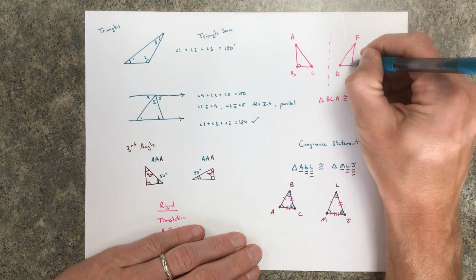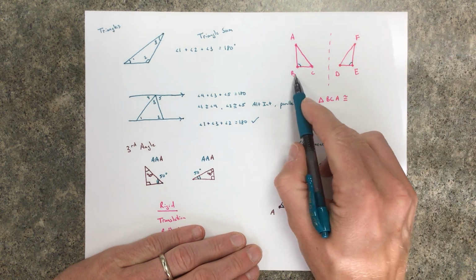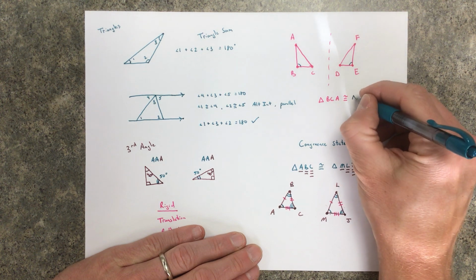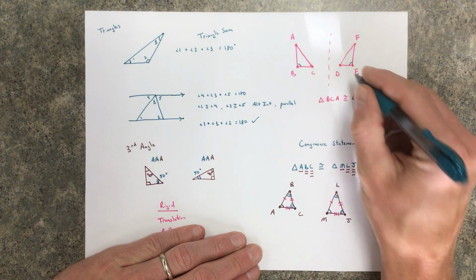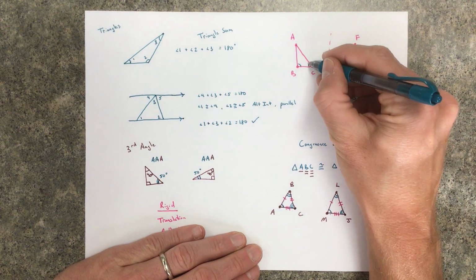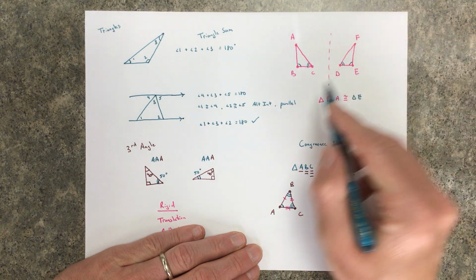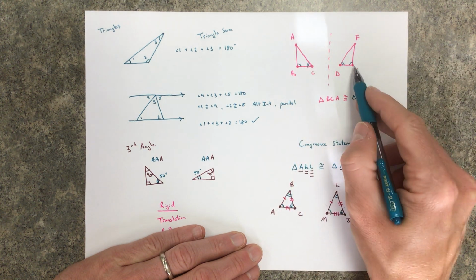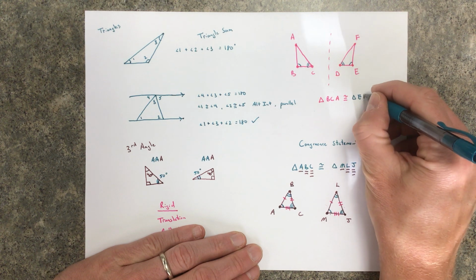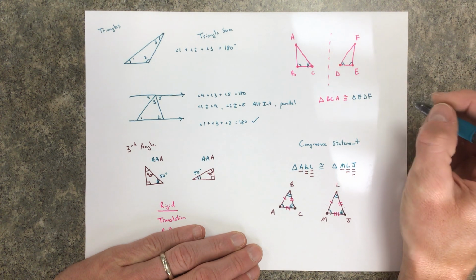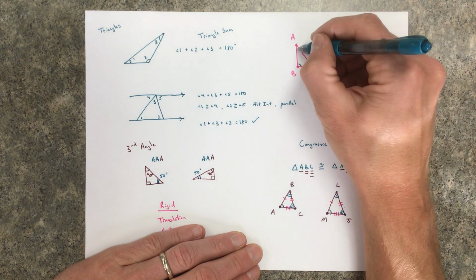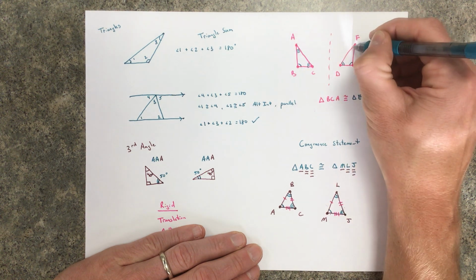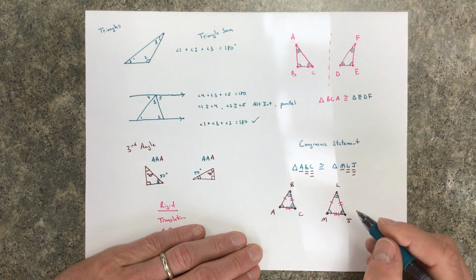This angle and this angle are the same, right? B and E match. So then if I started with B, I have to start with E. This angle here matched up with this angle here. So I went BCA, so I have to go EDF. They all have to match. You can match up the corresponding angles and the corresponding sides, and each letter, the order matters, right?